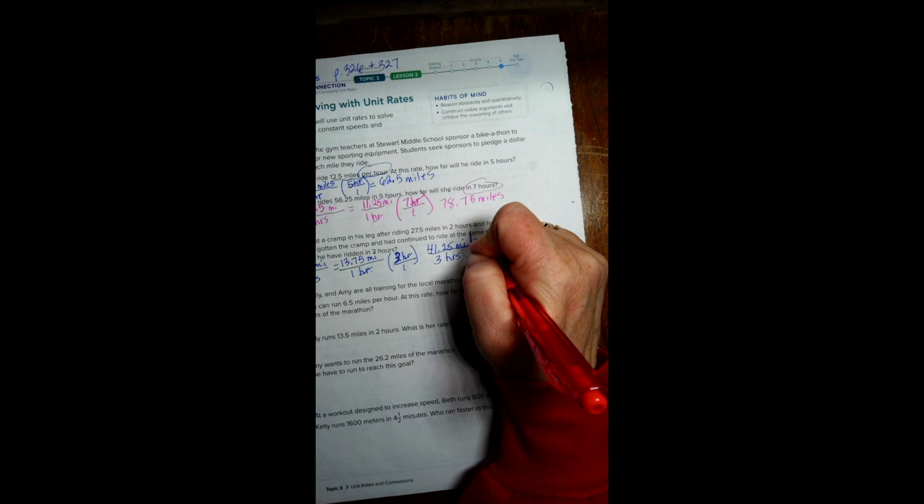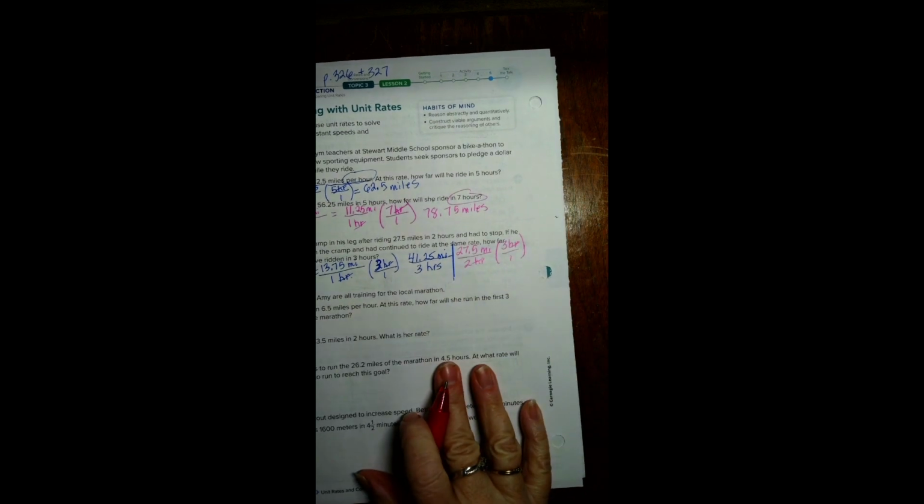Now, I'll show you the method I used on the notebook paper. We could start with the 27.5 miles per 2 hours, and we can multiply it by the 3 hours. Our hours cancel out. And now we have 27.5 times 3.